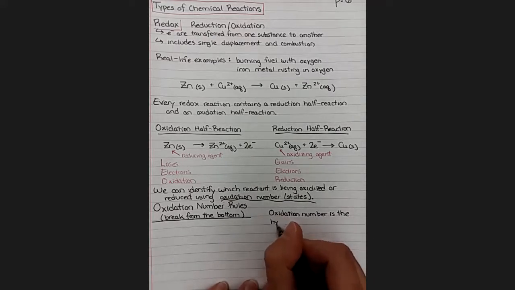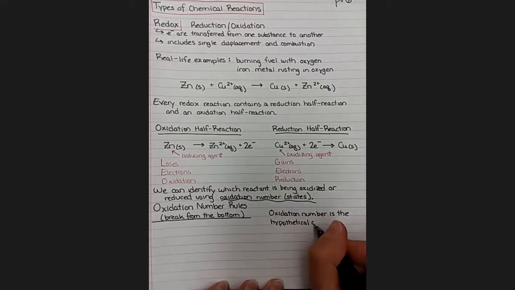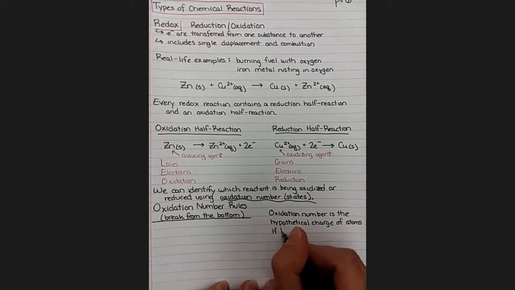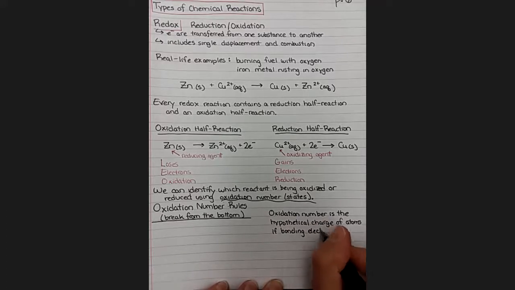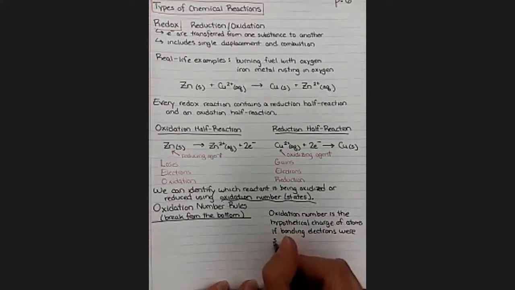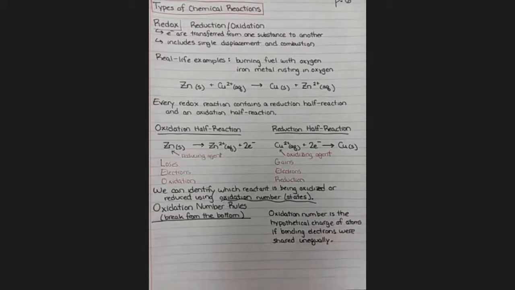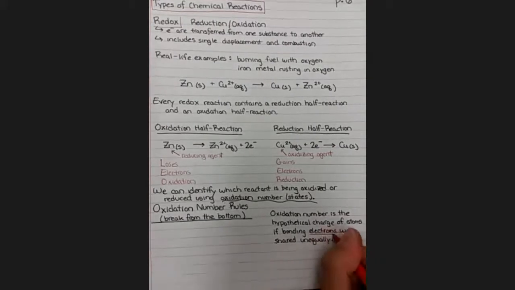So oxidation number represents the hypothetical charge of an atom if we assume that the bonding electrons are shared unequally. Okay, so electrons shared unequally.